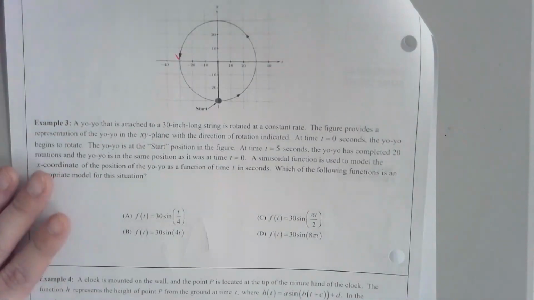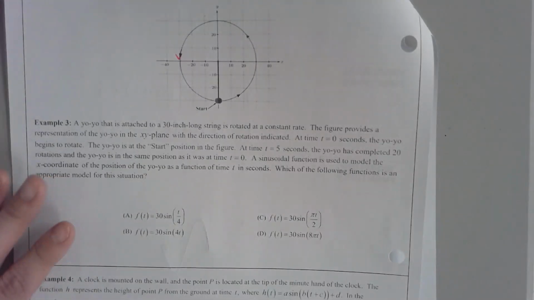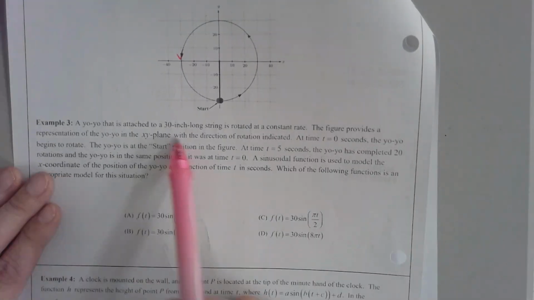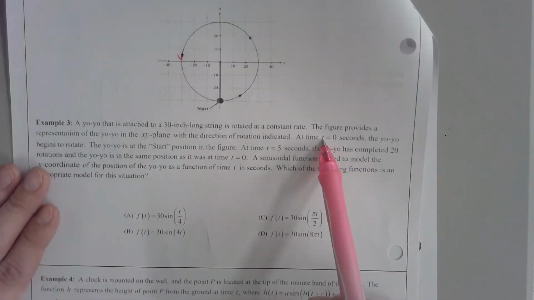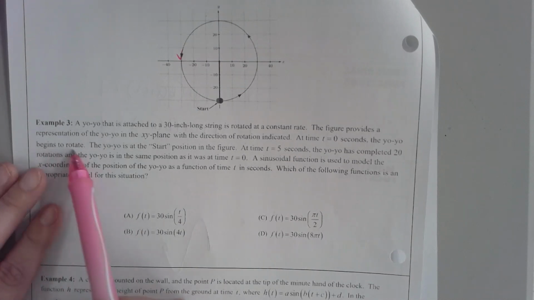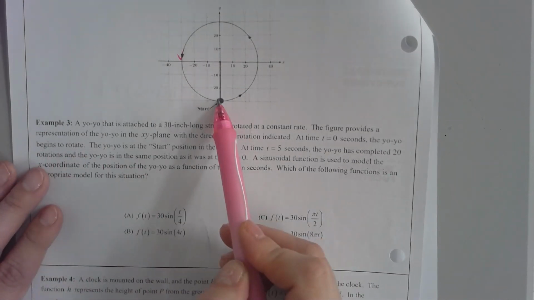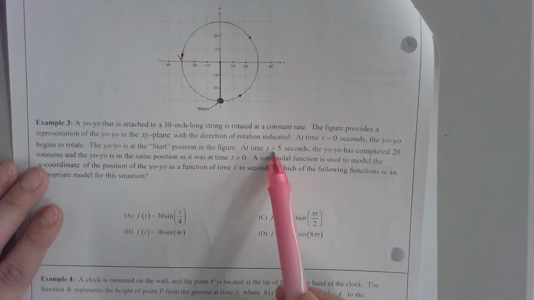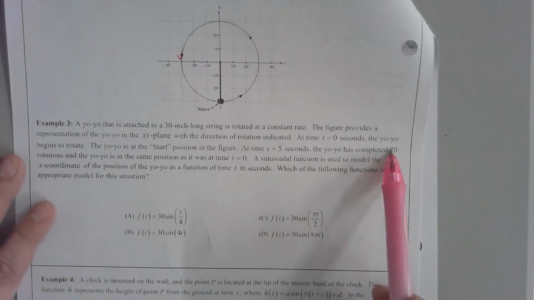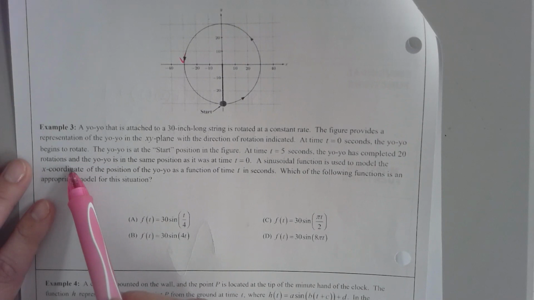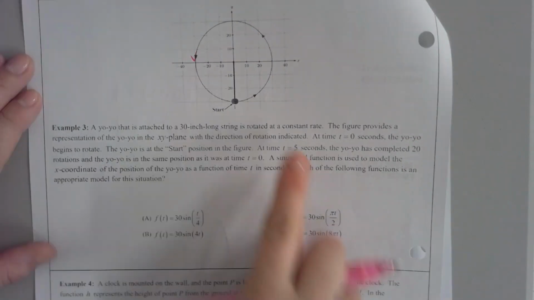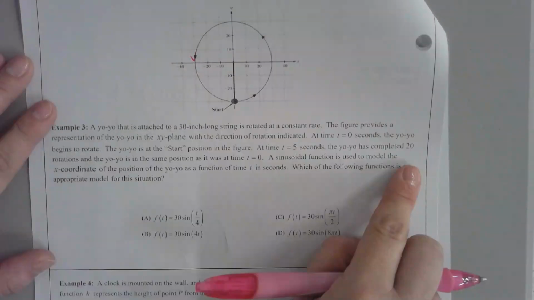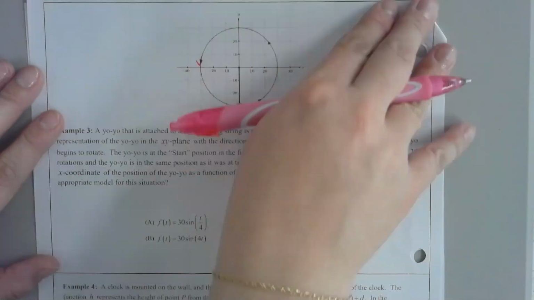So it's like t equals 0 seconds, the yo-yo begins to rotate. The yo-yo is at the start position. At t equals 5, the yo-yo has completed, so it's gone around 20 times.